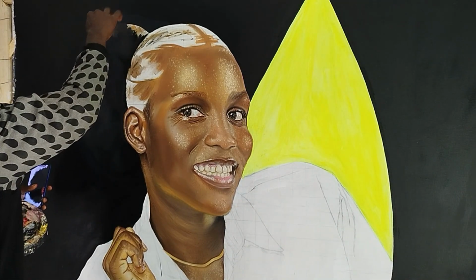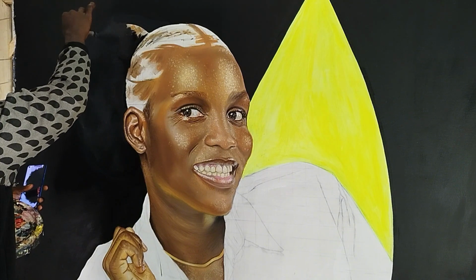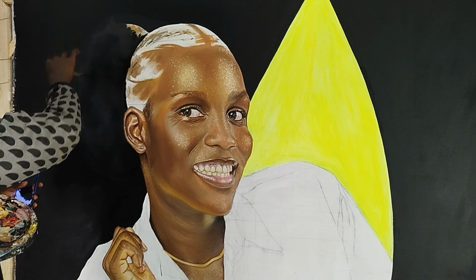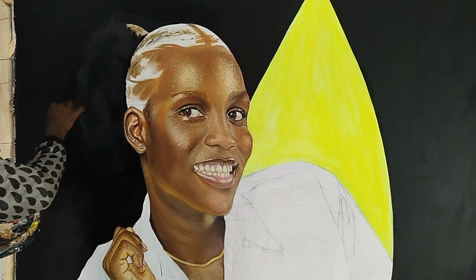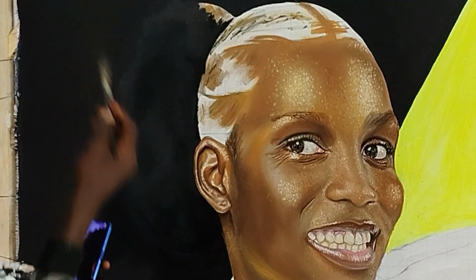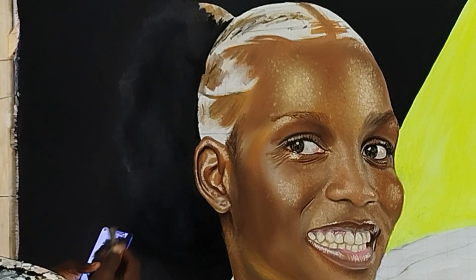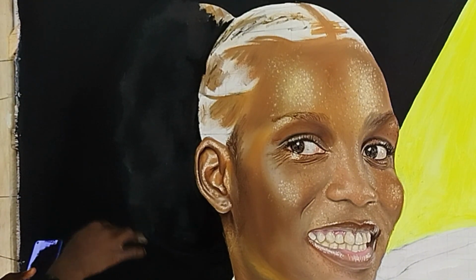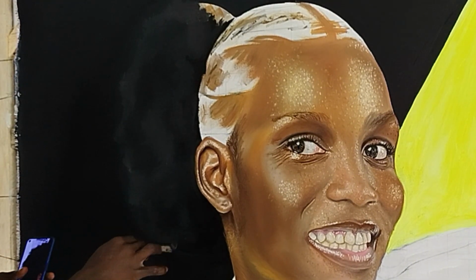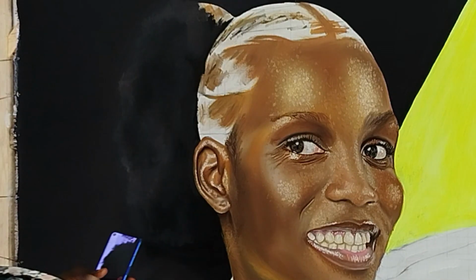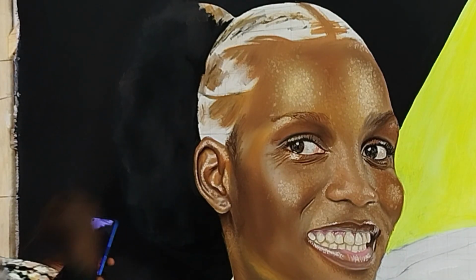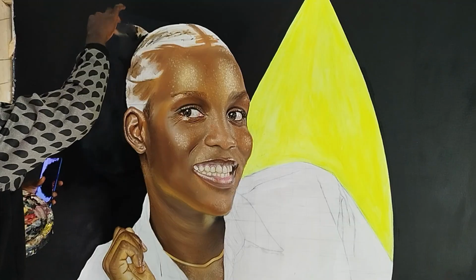Try not to make the edges straight or smooth. Make it rough. That's what makes hair realistic. If I had not been working on a black background, you would have seen the rough edges I'm trying to create on my images. But I'll still achieve that with my hair strands.